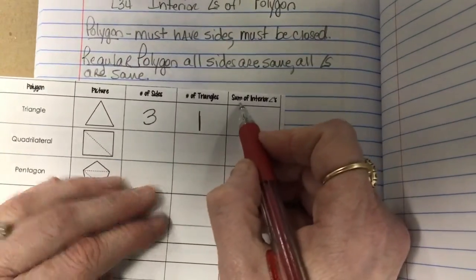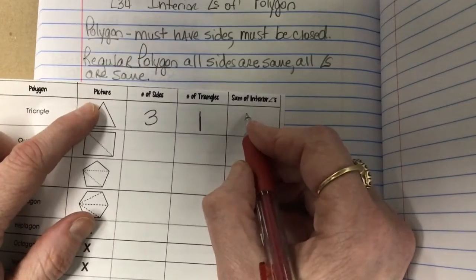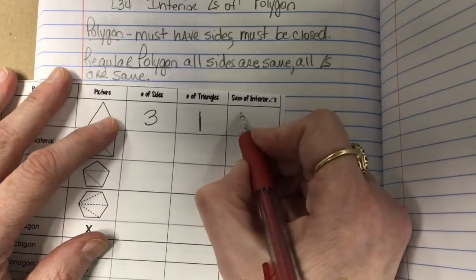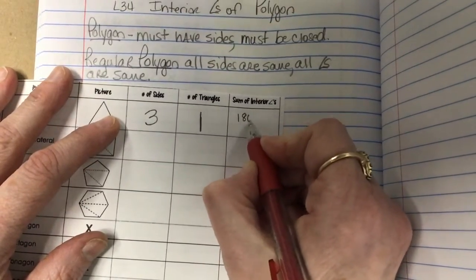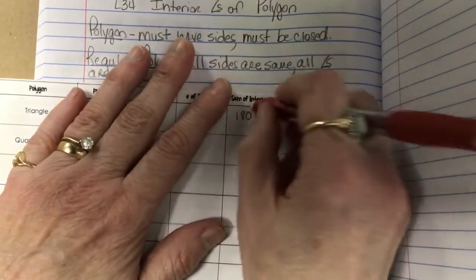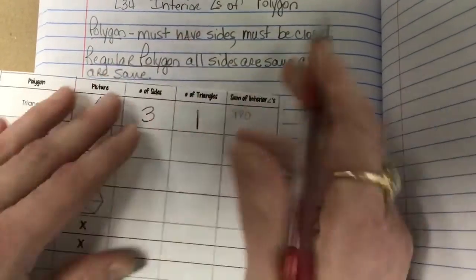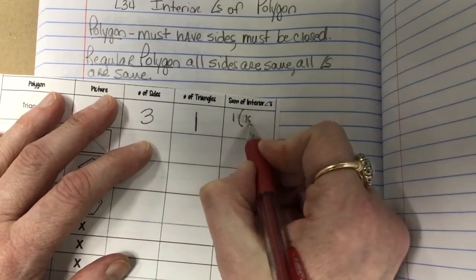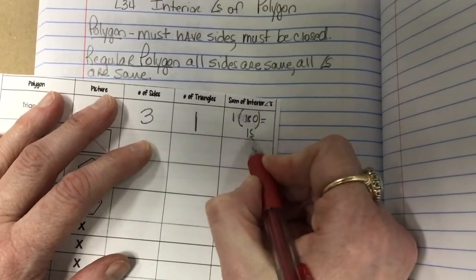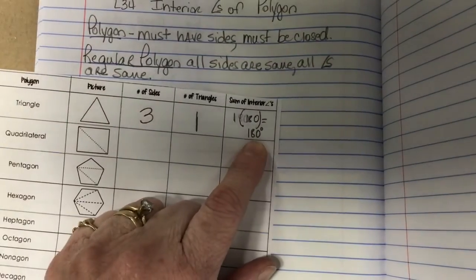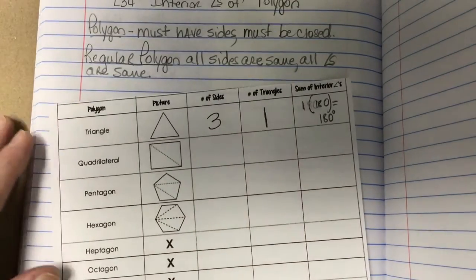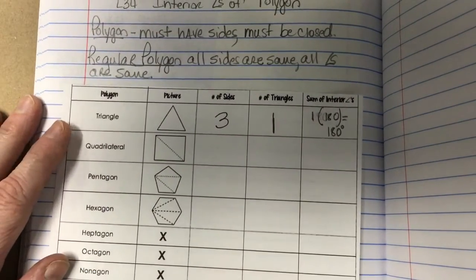And then we know that a triangle has 180 degrees, and we're going to do it like this. I want to go 1 times 180 equals 180 degrees. And you'll see why I'm doing that, because we're trying to come up with a formula for polygons.